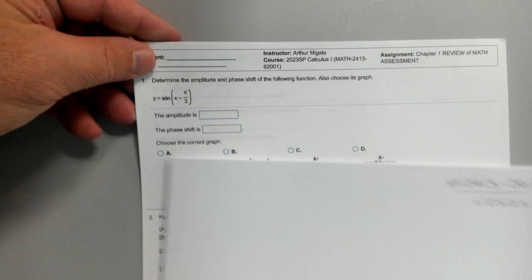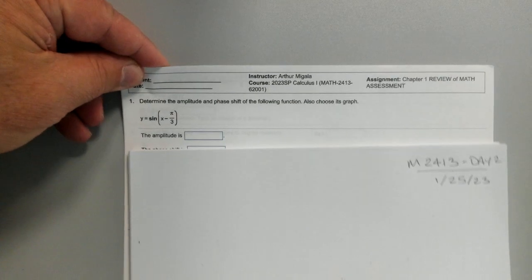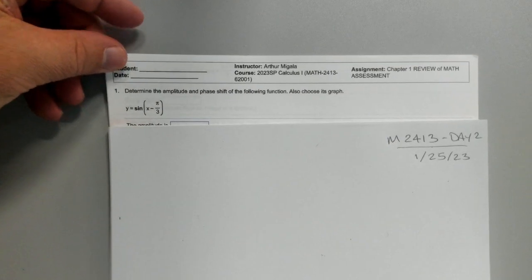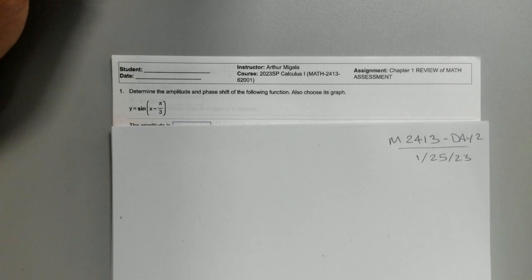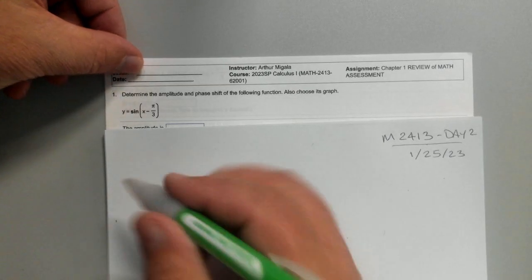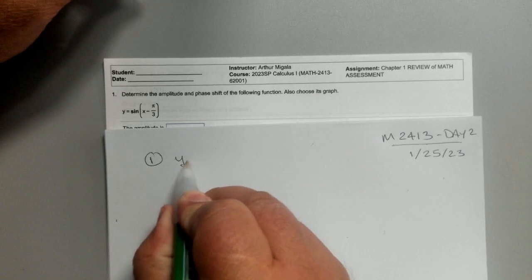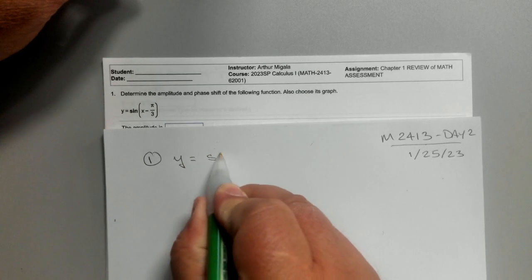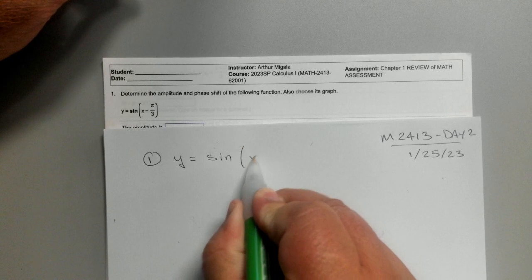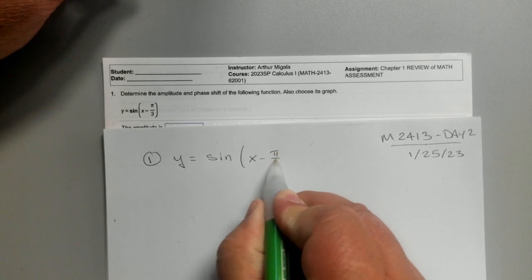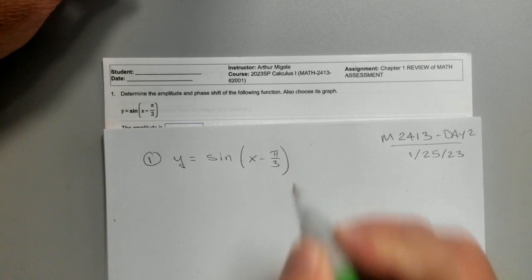We have here the first question. You all see it? All right. It says, determine the amplitude and phase shift of the following function: x minus pi over 3.